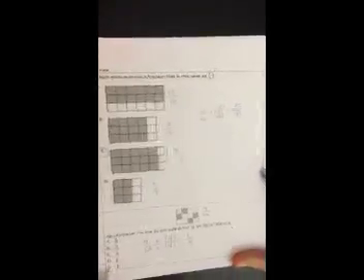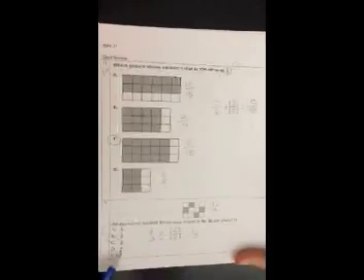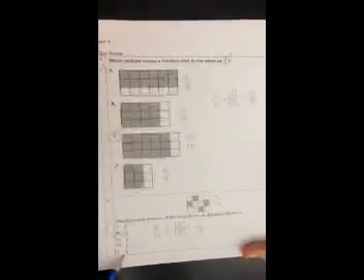If I had gone to choice D and to choice E, I would have seen that 12 divided by nothing equals 8, and 12 divided by nothing equals 9. So those ones wouldn't have been correct either.